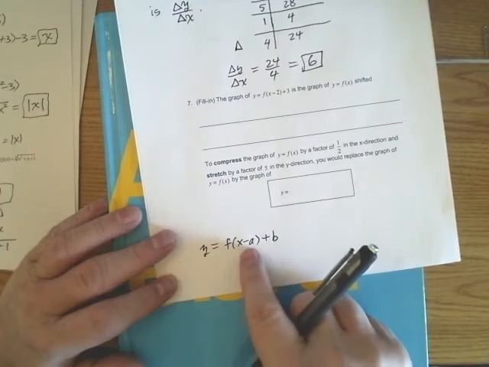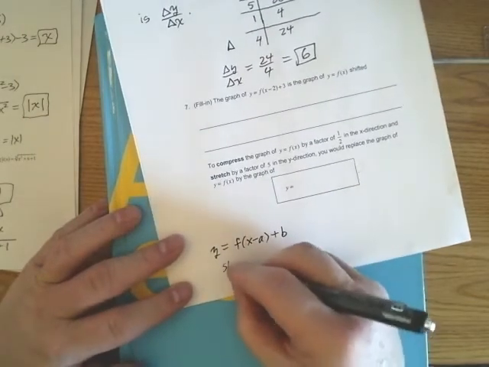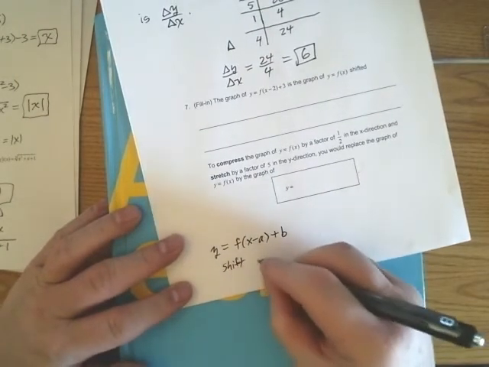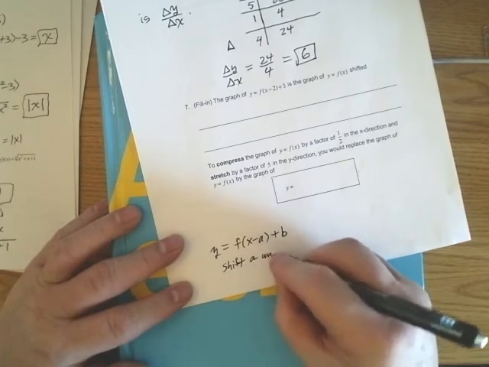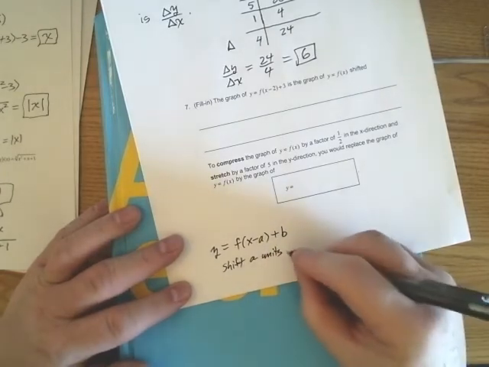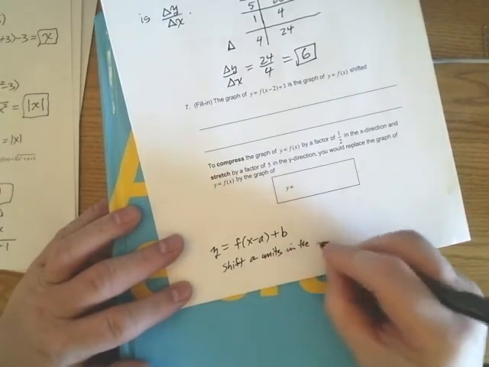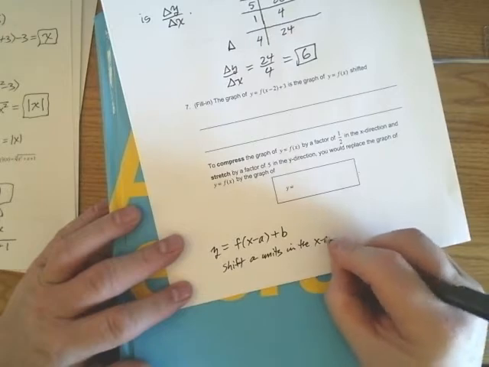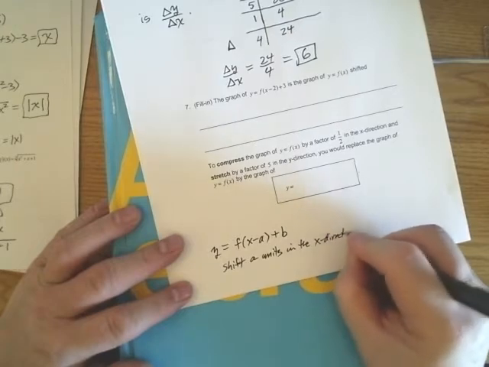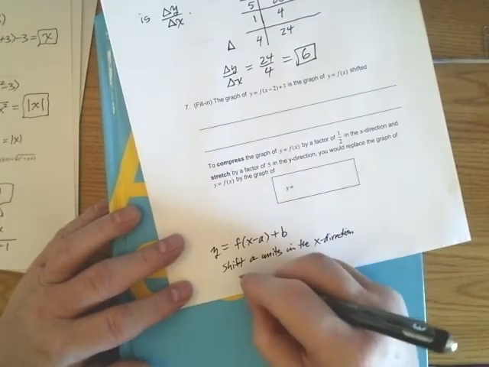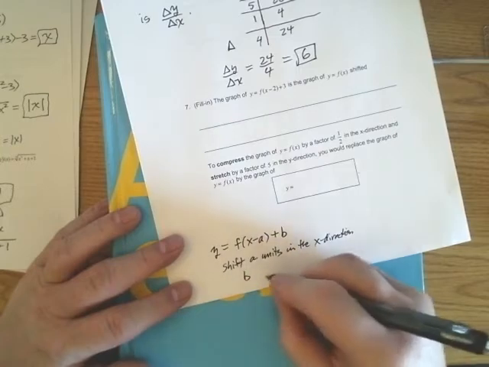But this is the idea. This is going to be a shift of a units in the x direction, or horizontally, and then b units in the y.